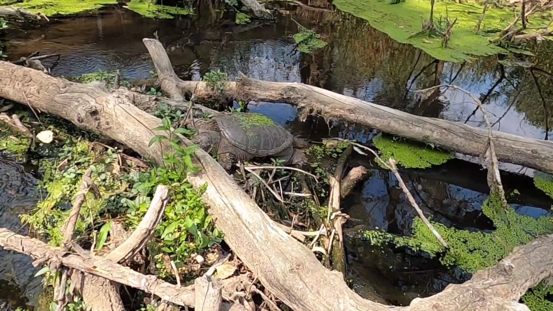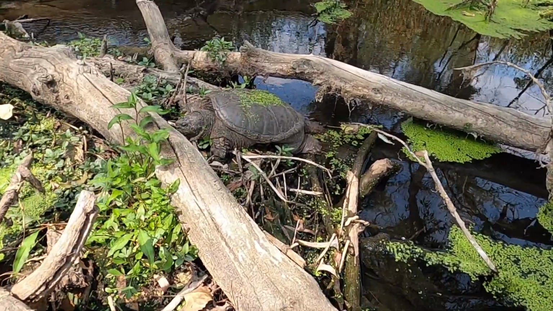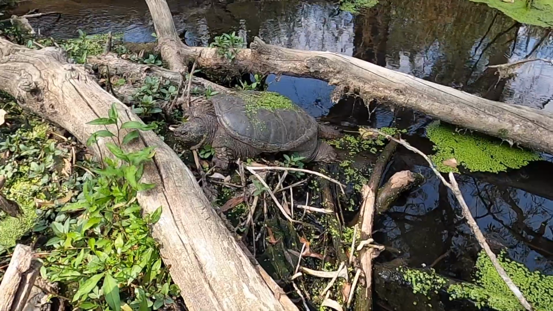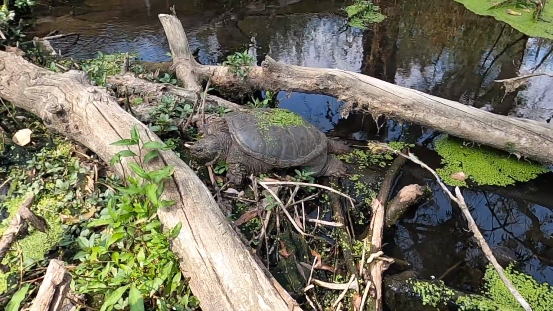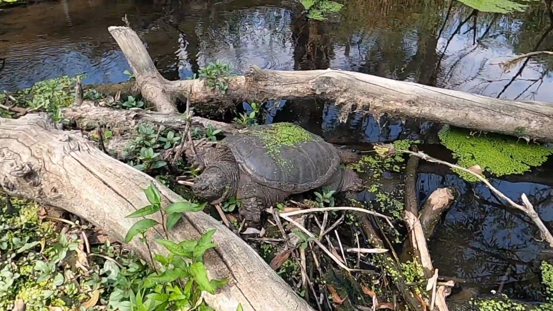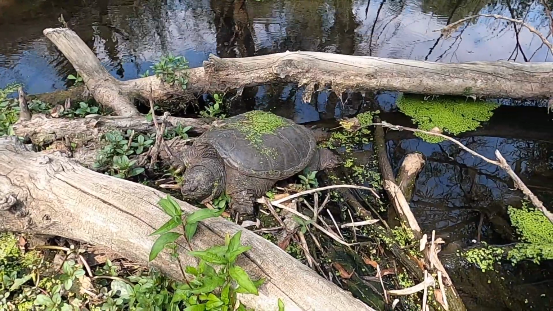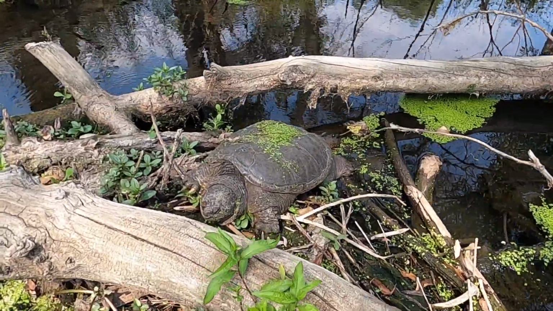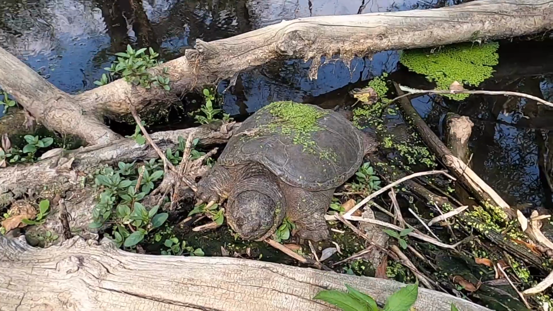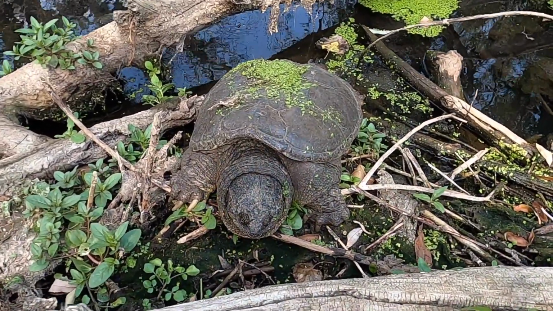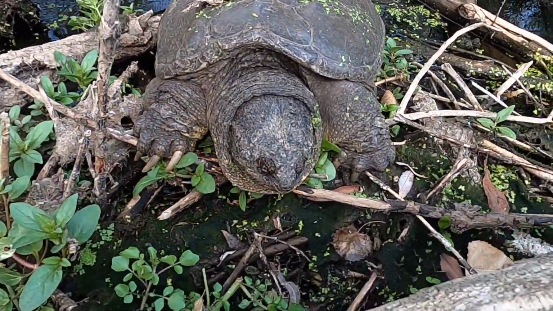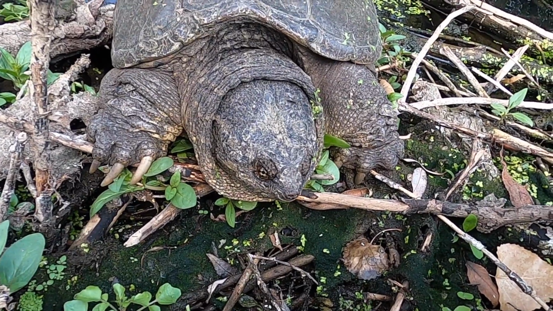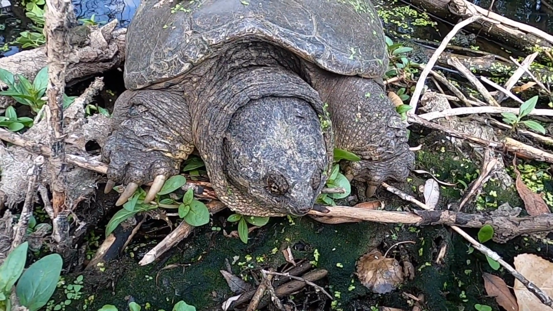What about all the sticks around them? Are those living or non-living? How cool is this? He's letting us get right up to him. Oh, I put my shadow over him. Sorry, Mr. Snapper. But look at that. Look at this big old living creature.